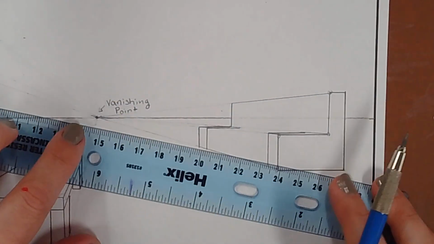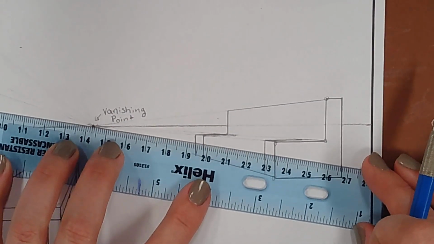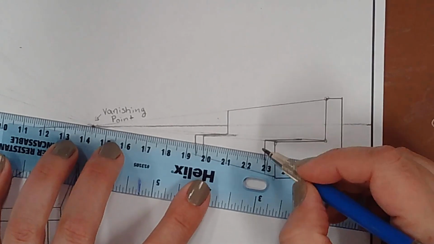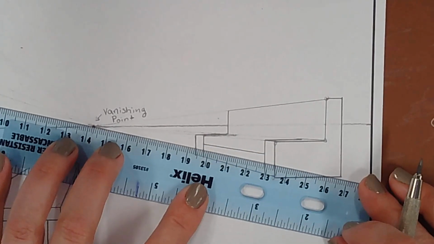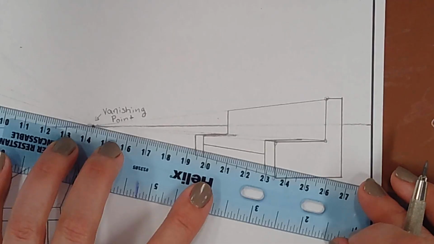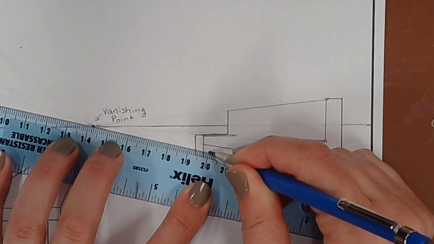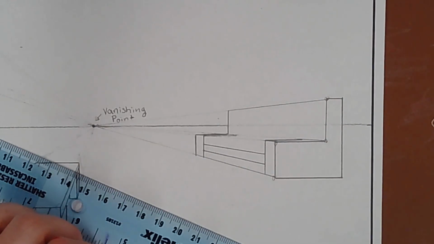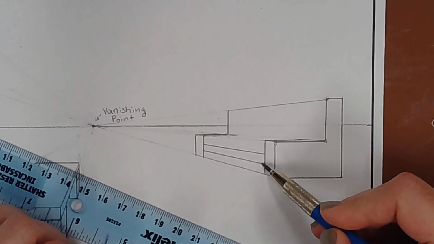So in order to do that, I'm going to take my ruler and I'm drawing it to the vanishing point in between the couch arms, however tall you want it to be. Go like that, and then I'll just pull it down a little bit, still going to the vanishing point. Just like that. Okay, so this is the top of the cushion, and then that's the bottom of the cushion.